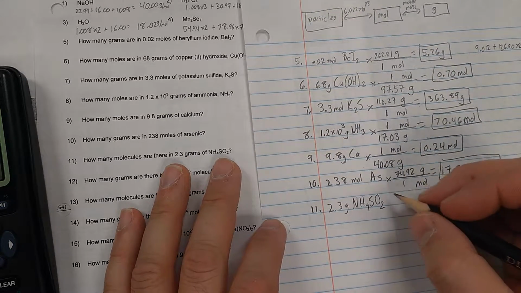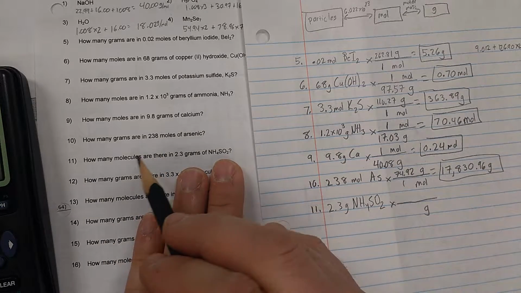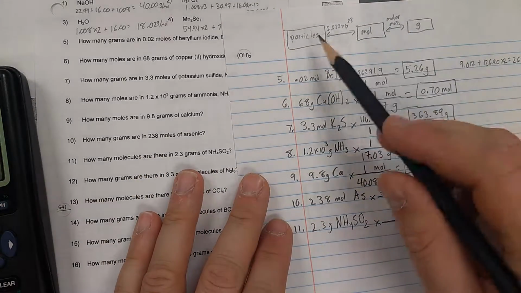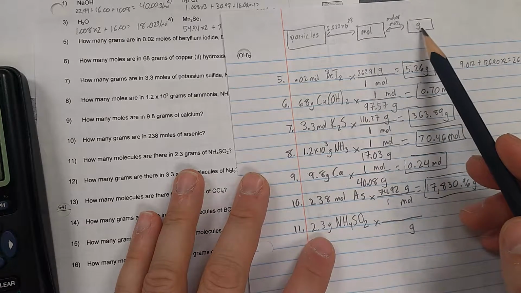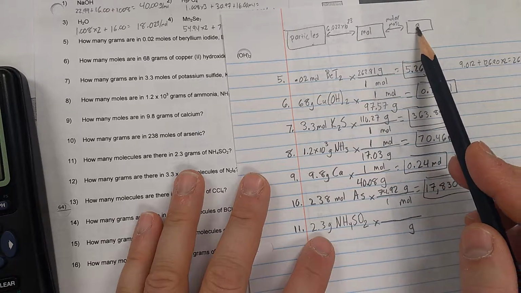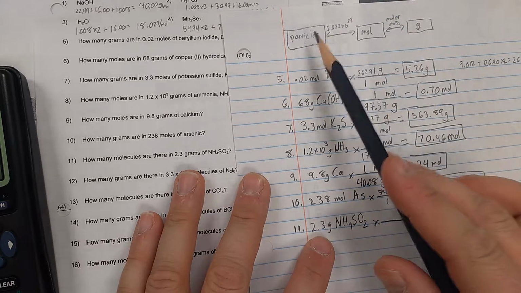Now in this case, once again, in our conversion, we're going to put grams on the bottom. Now this wants us to find molecules. We look back at our mole count up here. If we're starting in grams and trying to find molecules, which is a type of particle, we can't go straight from grams to particles. This is going to involve 2 conversion factors.